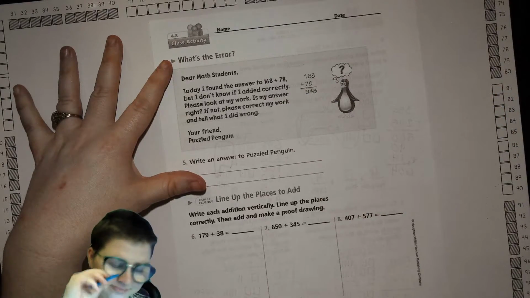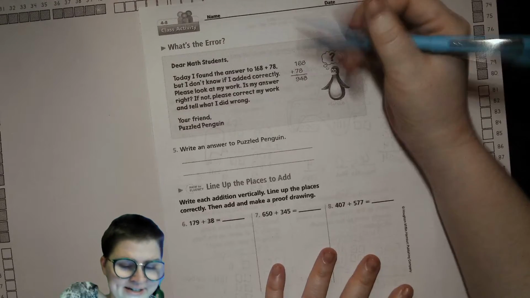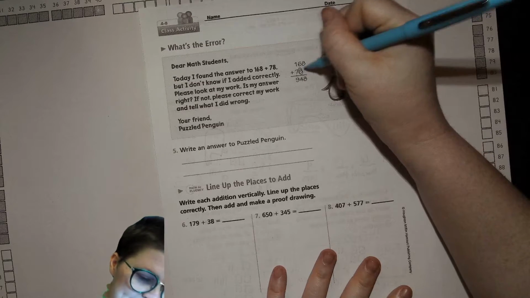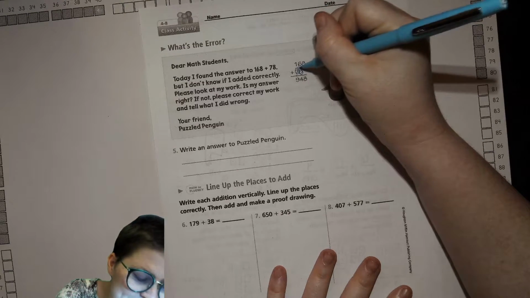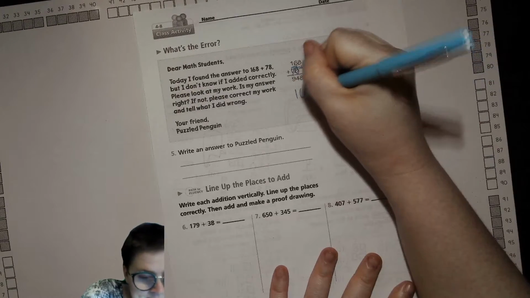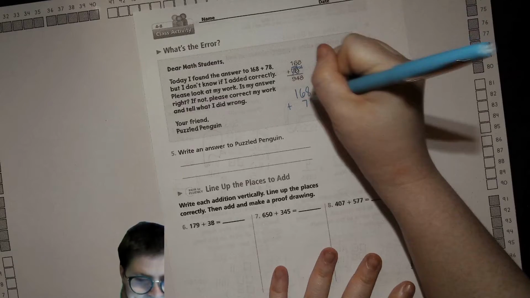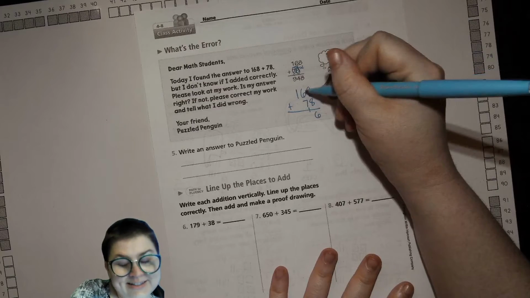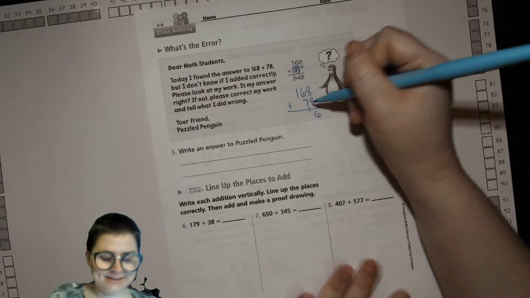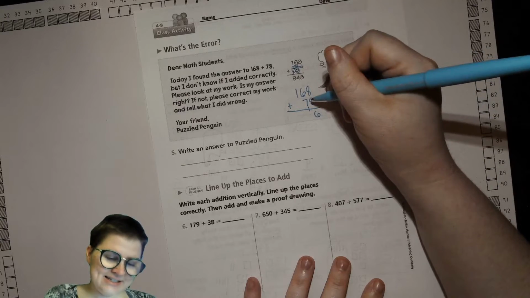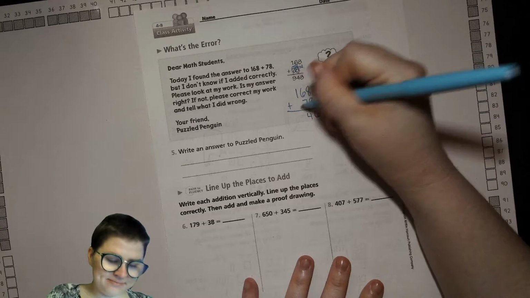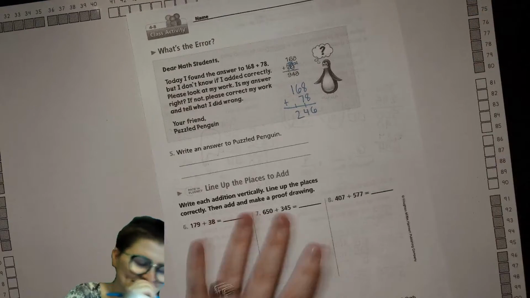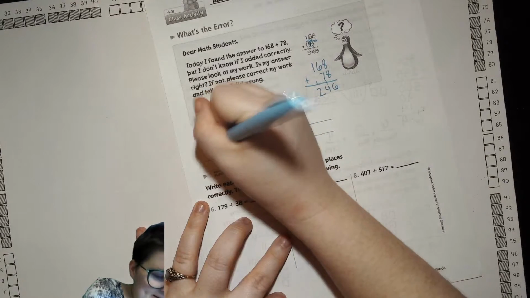Okay, here we go. So I'm noticing here he did not line his numbers up correctly. His ones place should have been right here, and his tens place should have been there. So he should have had it like 168 plus 78, and then 8 plus 8 is 16, and then 6 tens plus 7 tens is 13 tens plus 1 more, so 14. So he's off by like 700. Poor guy.